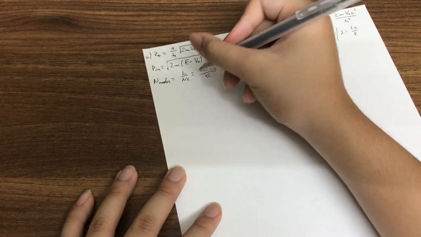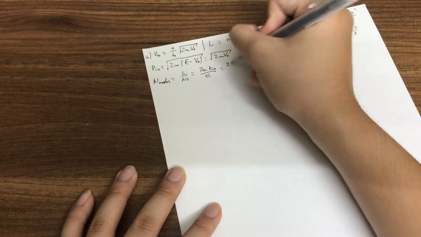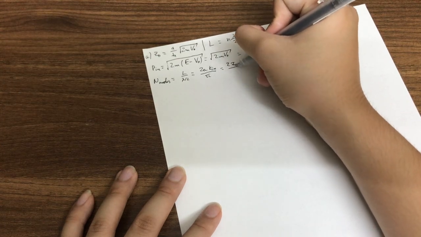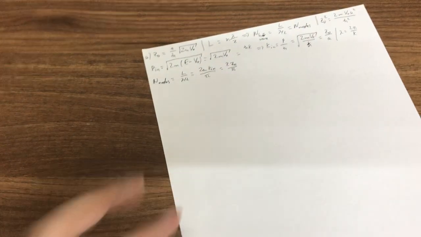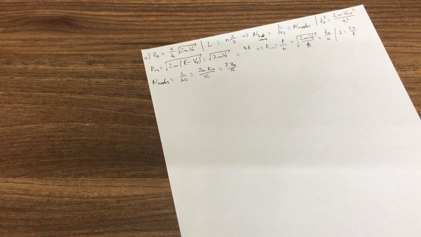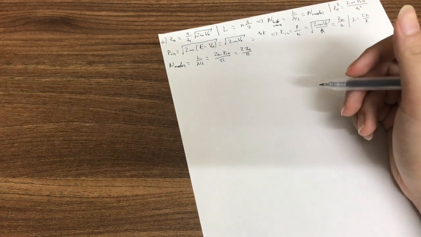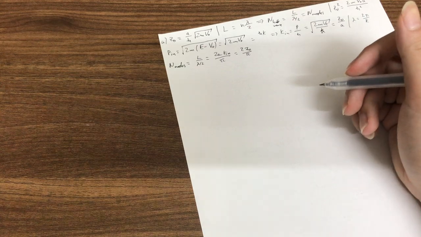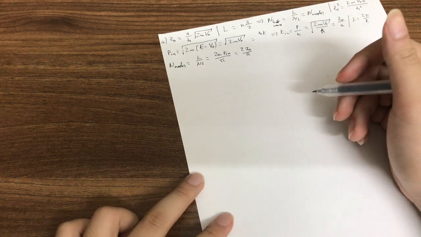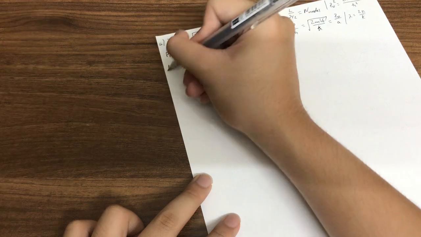This can be shortened into 2 z naught over pi. That would be it if the requirement for this problem is to put the number of nodes in dimensionless numbers. This is a finite square well problem, so we would assume that we have to put everything in dimensionless numbers.